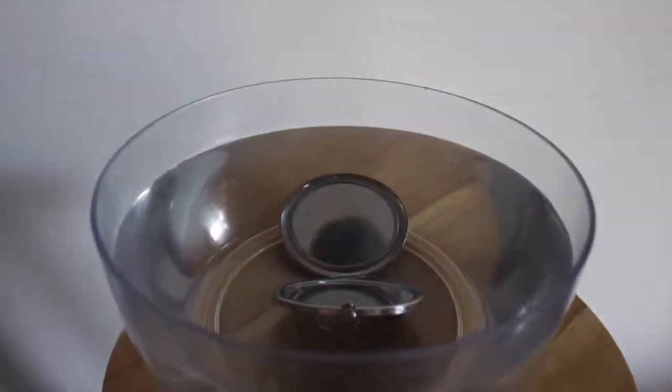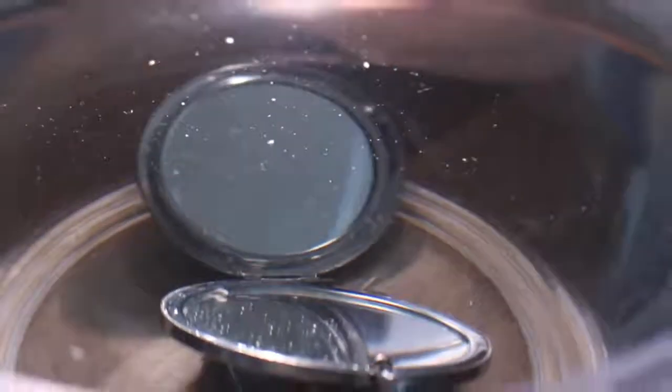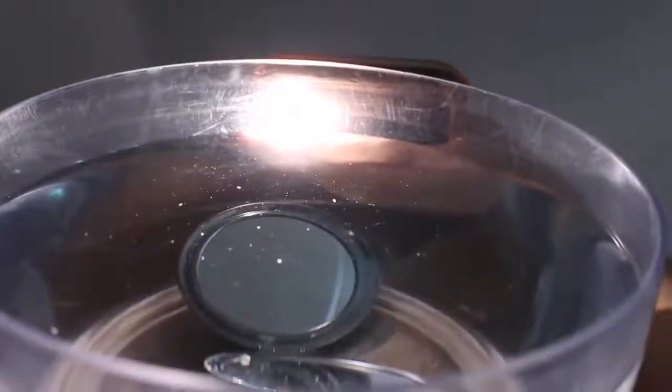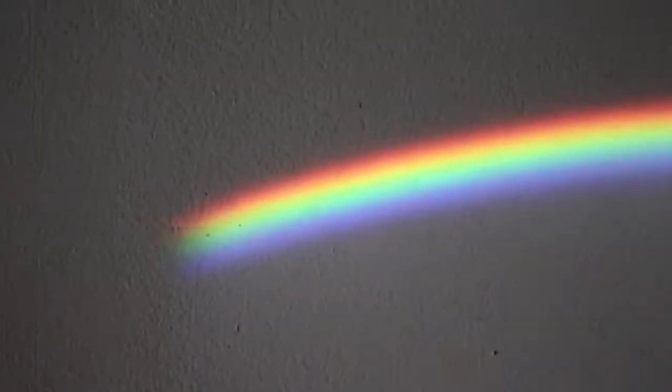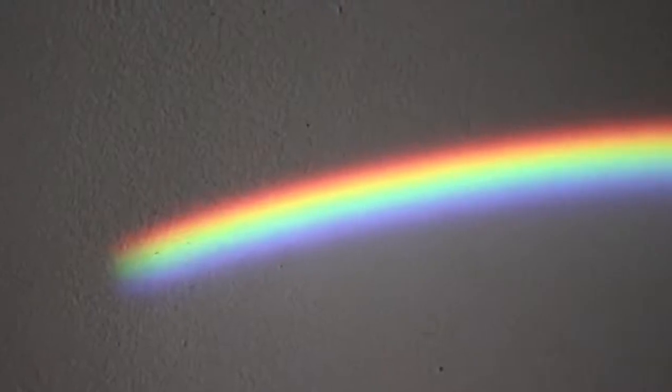From here, you're going to use either a flashlight, even a cell phone can work, and you're going to try to point it right at the mirror through the water. If you do this correctly, what you should be able to notice on the wall that you're illuminating is that the white light is going to be turning into a rainbow.